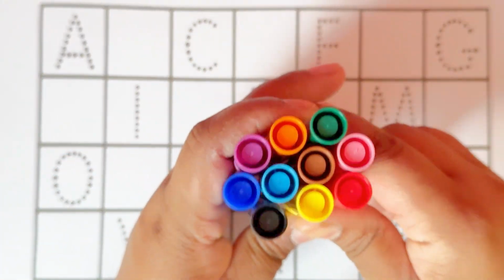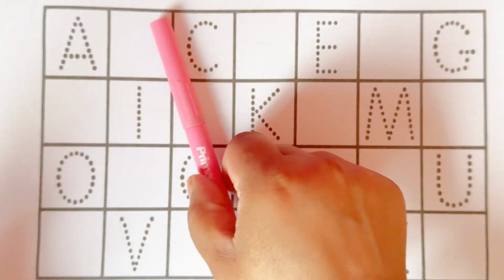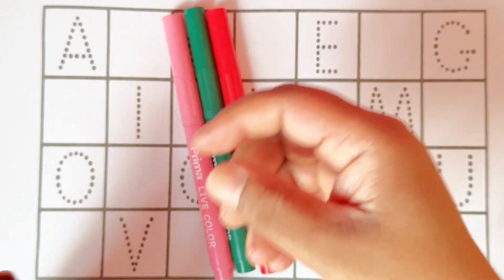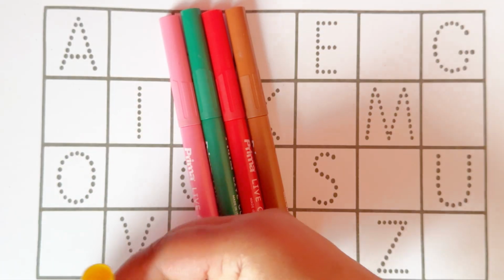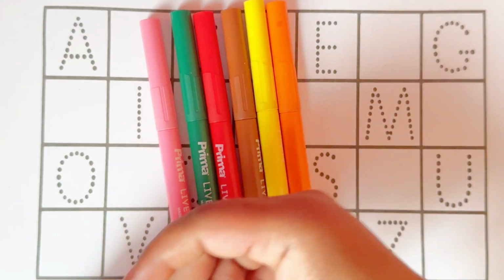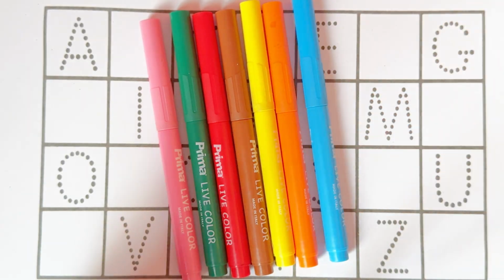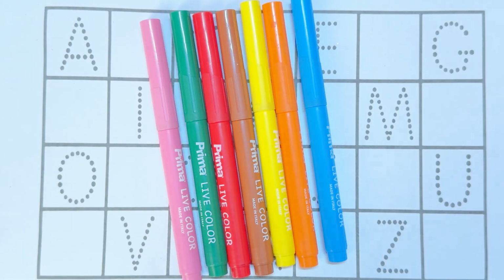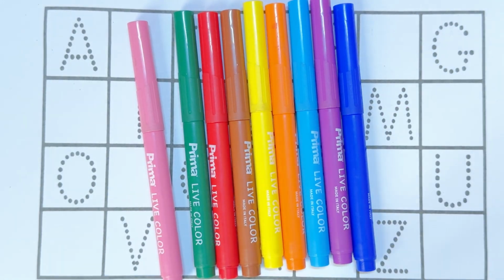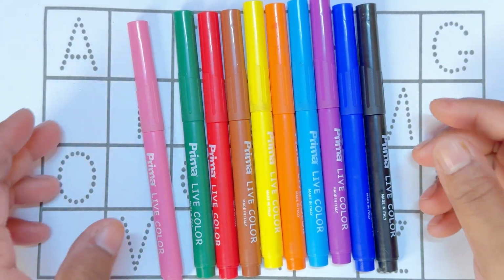Let's learn some color names. Pink color, green color, red color, brown color, yellow color, orange color, sky blue color, violet color, blue color, black color.